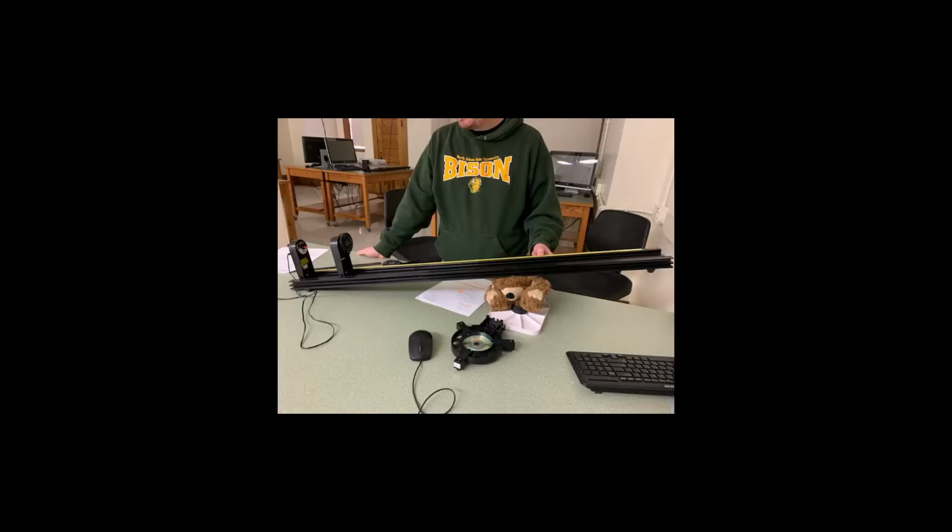Here we have the double slit experiment set up. Again, the laser is shining through our selection wheel. This time it's shining through two slits. They are both 0.04 millimeters wide and 0.5 millimeters apart from one another.